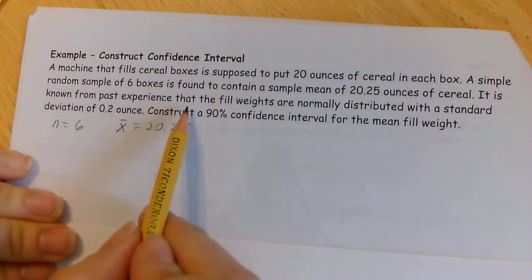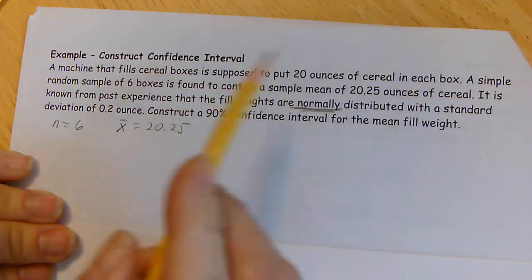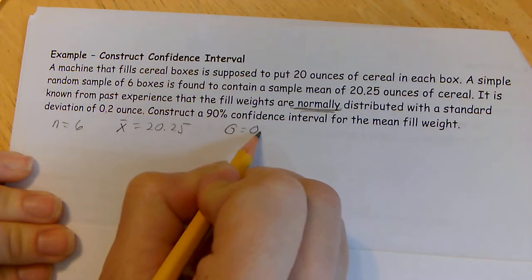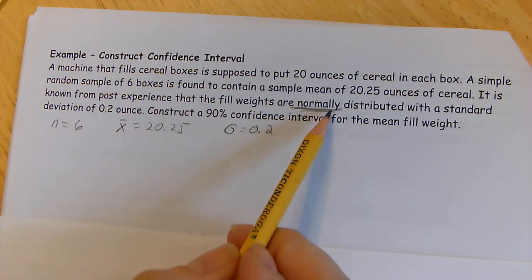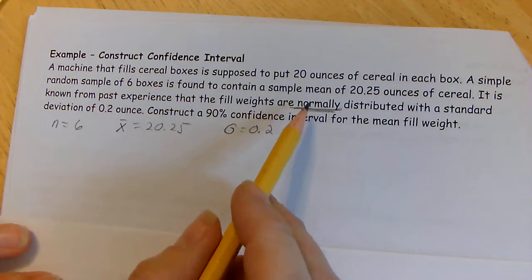It's known from past experience that the fill weights are normally distributed with a standard deviation of 0.2 ounces. So it's from a normal distribution, so I can use the central limit theorem when calculating my margin of error.